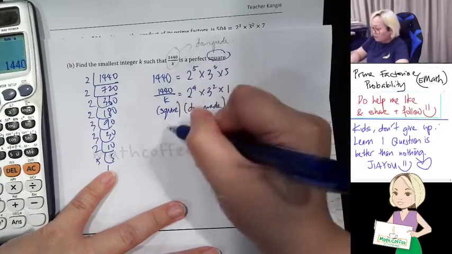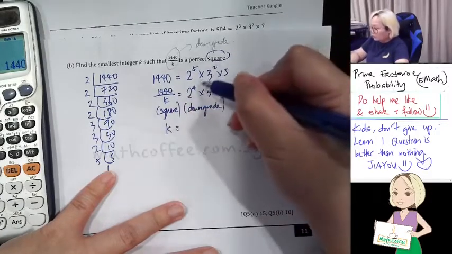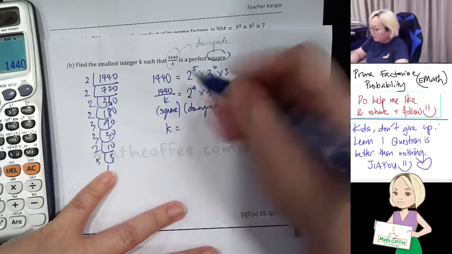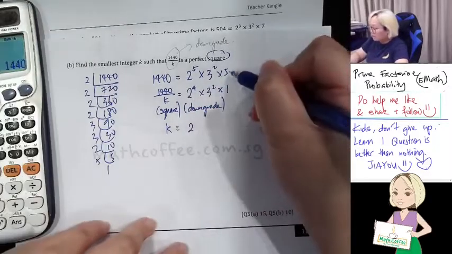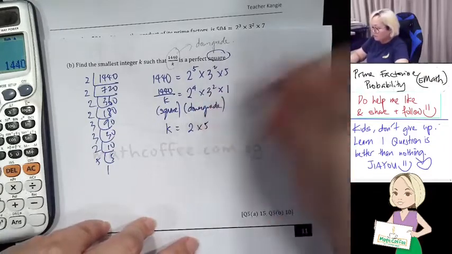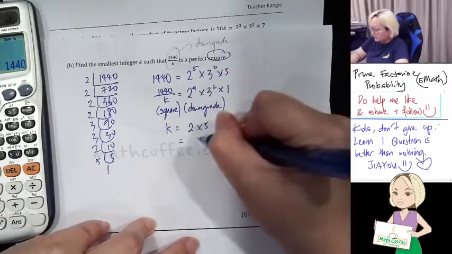So now by comparing, you can see that 2 to the power of 5 becomes 2 to the power of 4, you need a 2. 3 to the power of 2 to 3 to the power of 2, no change. 5 to become 1, you need a 5. So in the end, the answer is 10 again.